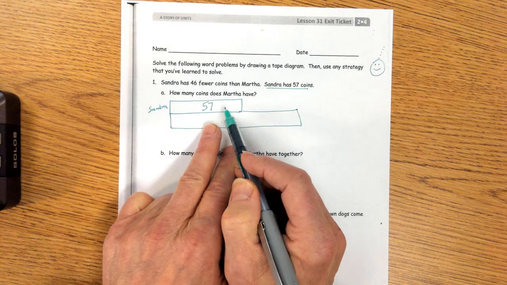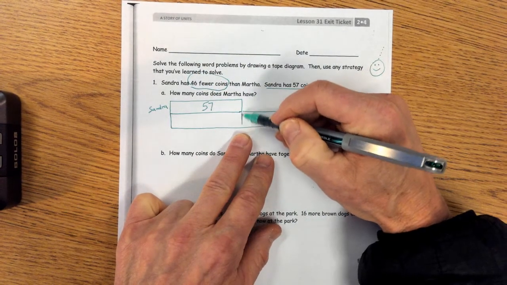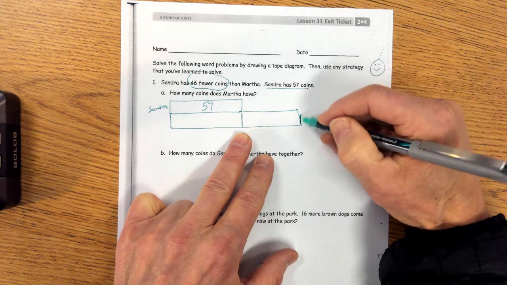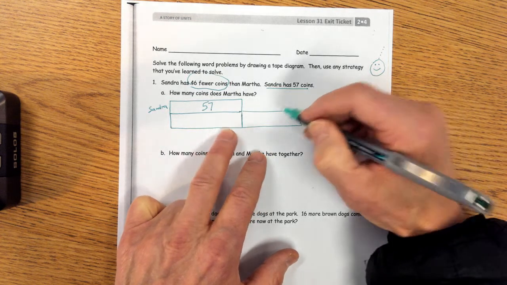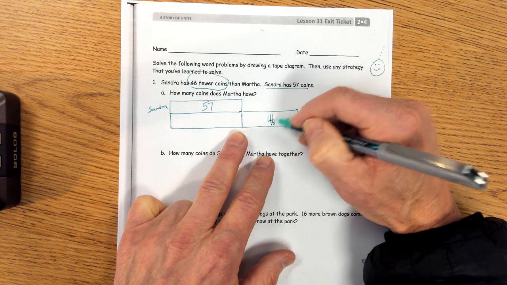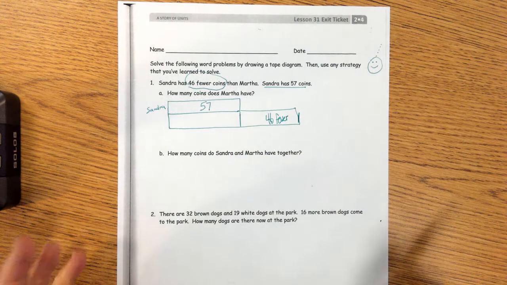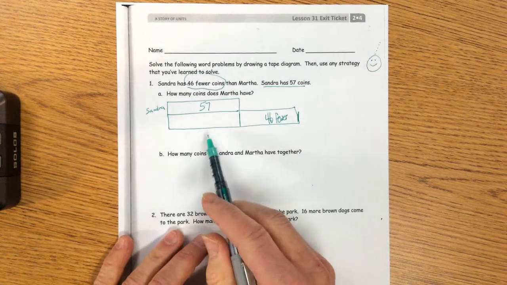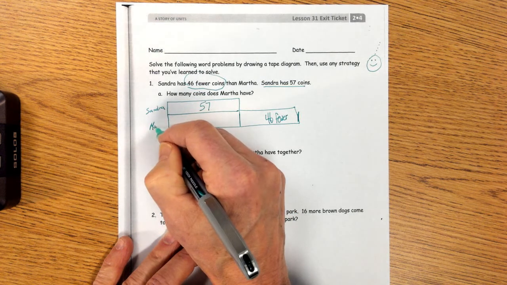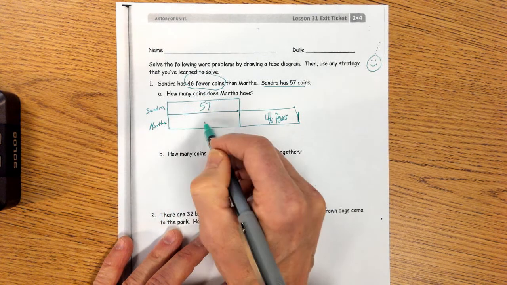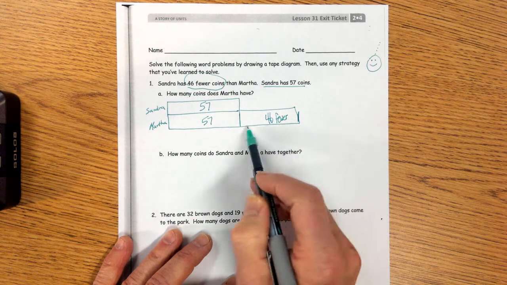In fact, that's going to help, because if I know it's fewer, that means I know this distance right here between Martha's total and what Sandra has. This is the distance here. This is the 46 fewer right there. Now I look at it and think, how many coins does Martha have? Well, I know that this piece of Martha's tape, I'm going to write Martha here too, that's got to be 57, and the 46 fewer is represented by this extra stick of tape.